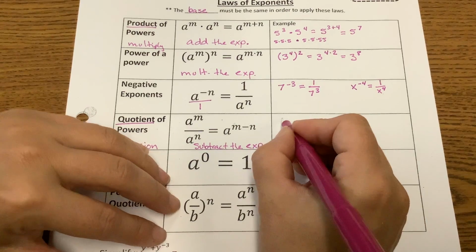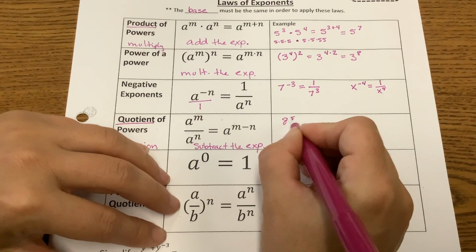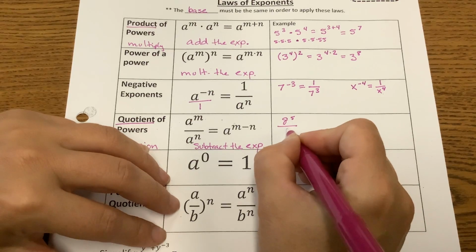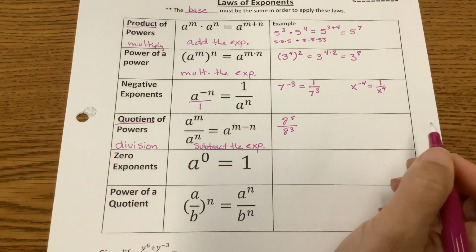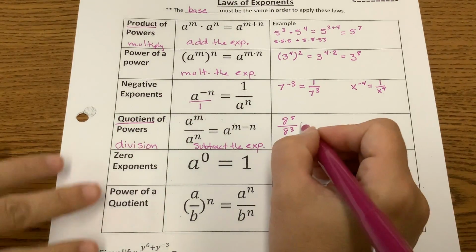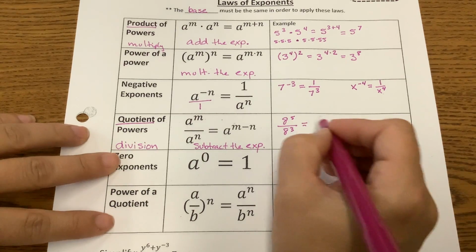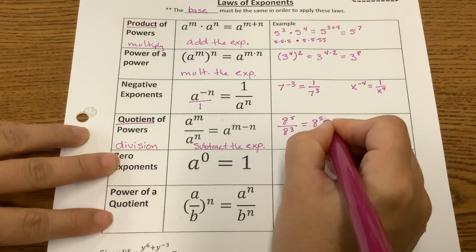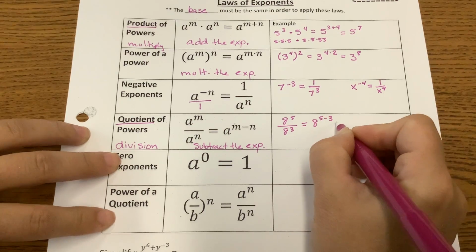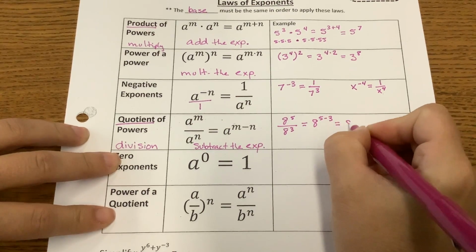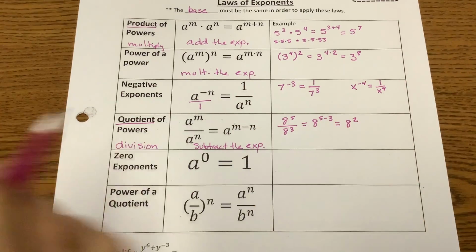Okay, so our example, let's do 8 to the 5th over 8 to the 3rd. And if I follow that rule, I'm supposed to subtract numerator minus denominator, talking about the exponent. So that's going to be 8, and it's going to be 5 minus 3. And what is 5 minus 3? So I'm going to get 8 to the 2nd.